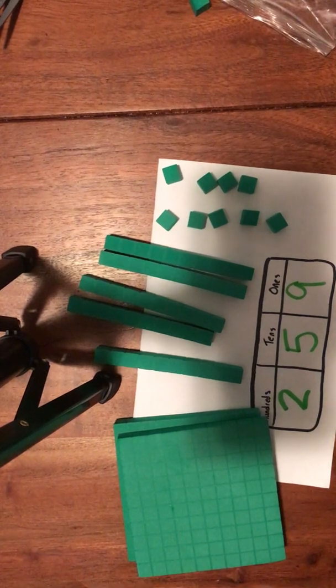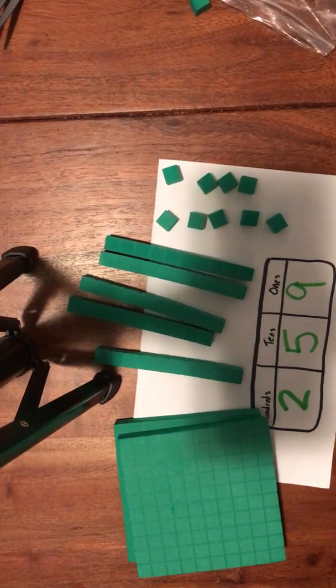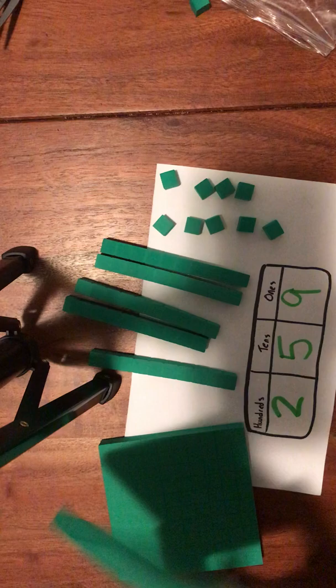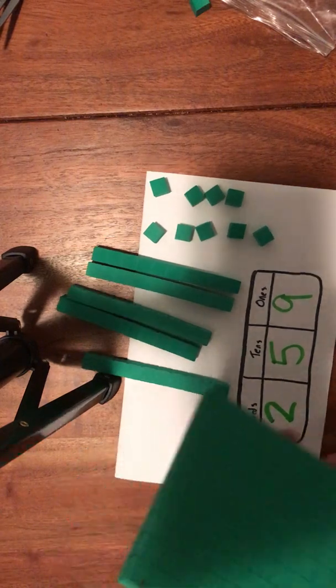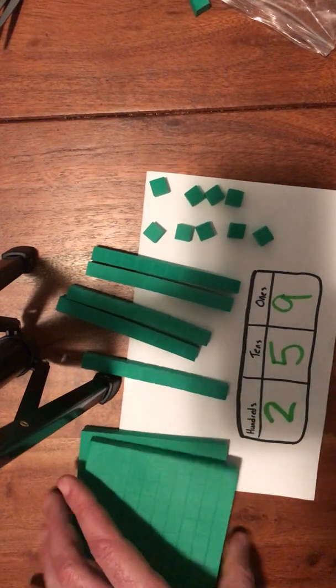So the place value chart, and that's this again, shows the number of hundreds, tens, and ones in any number. So why is the 2 written in the hundreds column? That's right, because it's the number of hundreds that we have, as you can see, 2 of these.